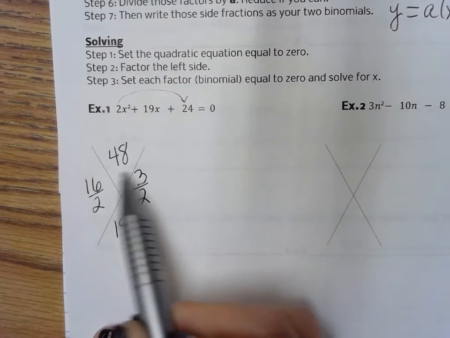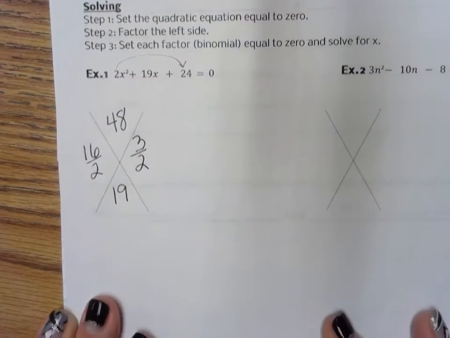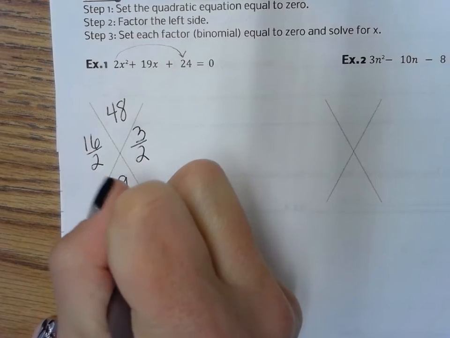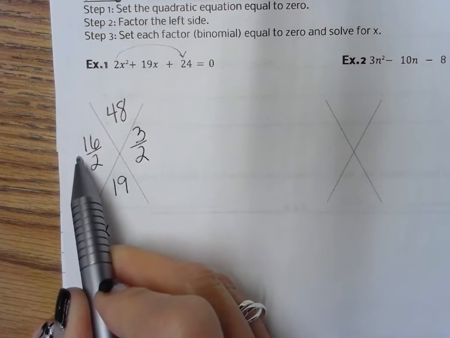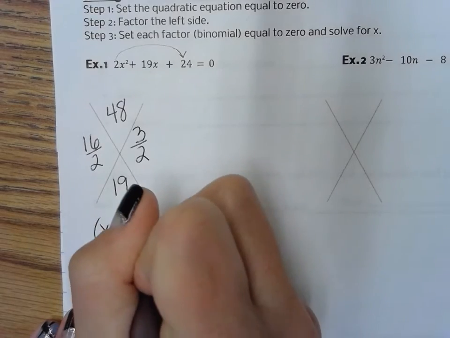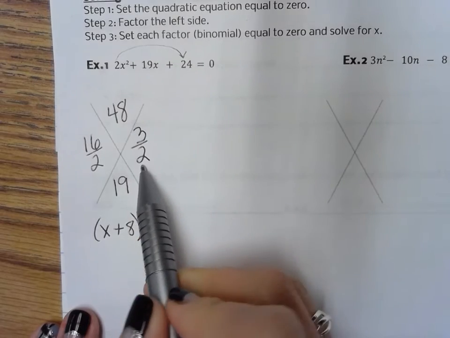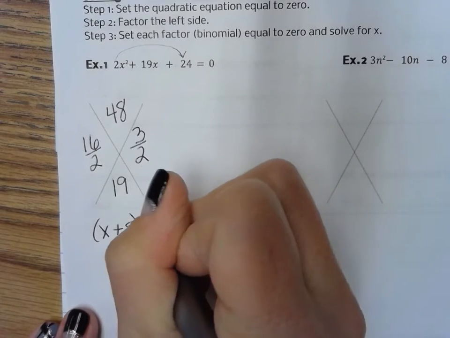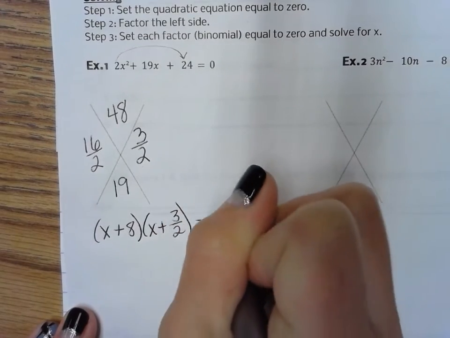So now I can bring these factors out to make my binomials. When I do that, I get x and their sign comes with them. So this is positive. 16 over 2 reduces to be 8. So I have x plus 8. 3 halves doesn't reduce, so I have x plus 3 halves equals 0.